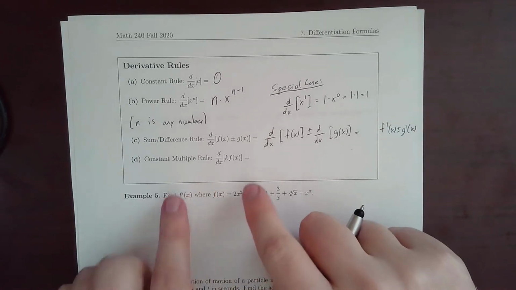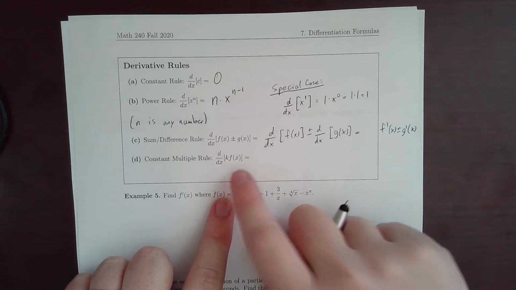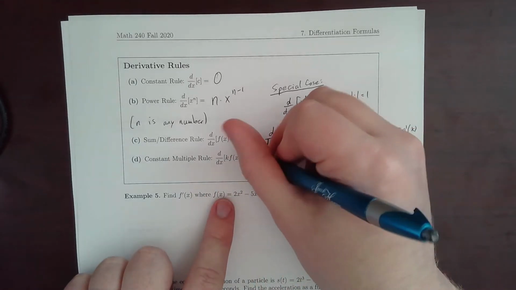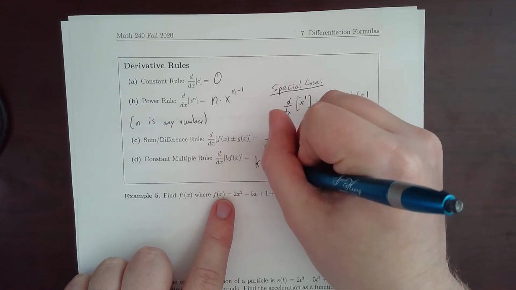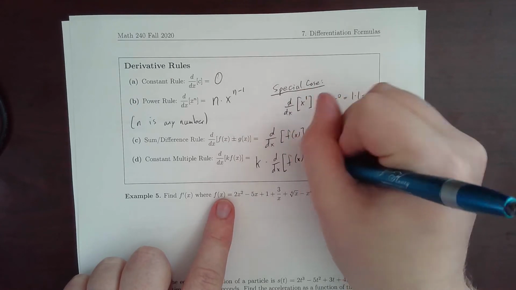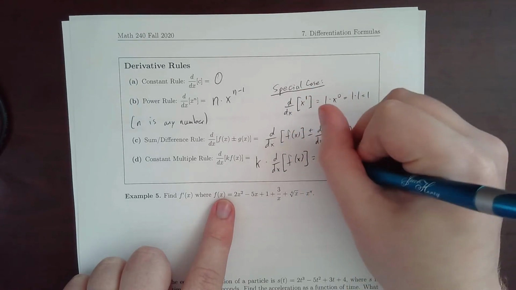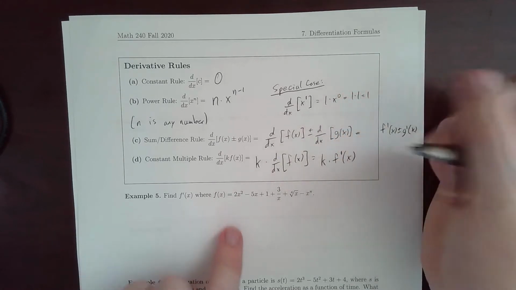Now, if we have some sort of constant being multiplied by a function and we're taking the derivative of this, this is the same as taking the constant and pulling it out and then taking the derivative of that function. So it's just k times f prime of x.